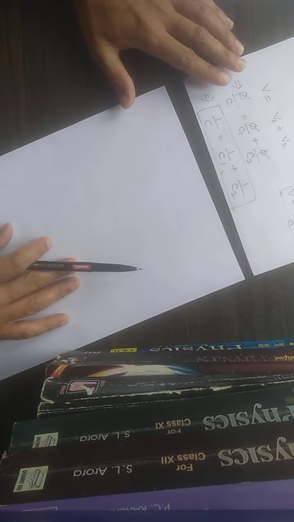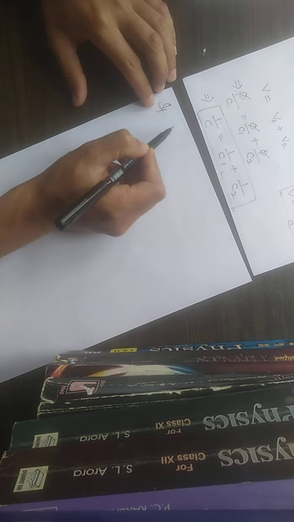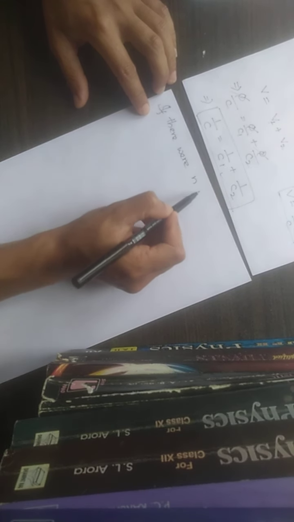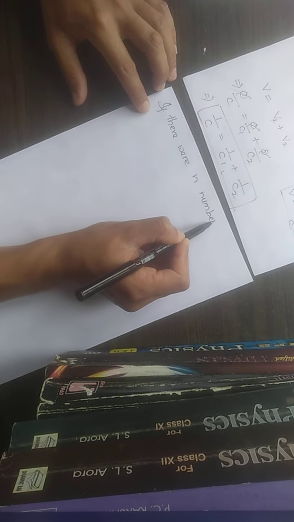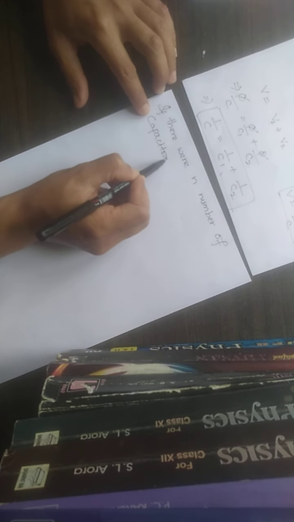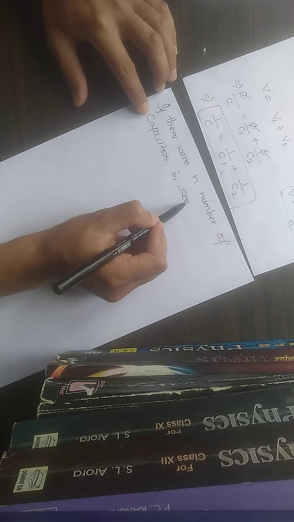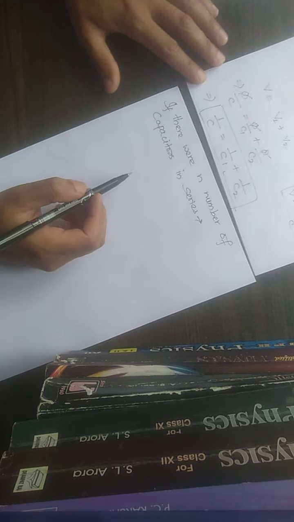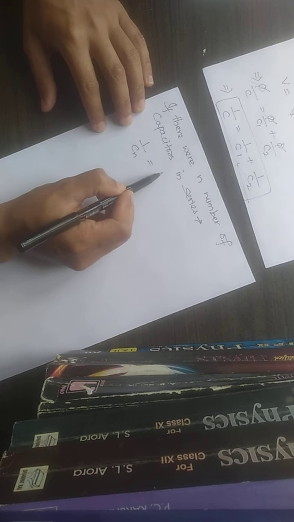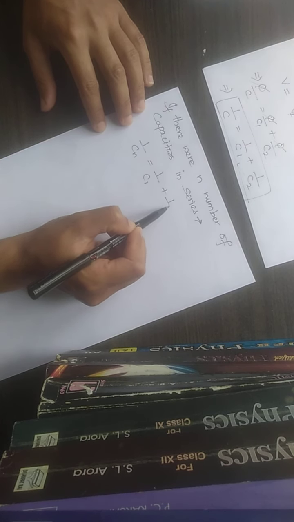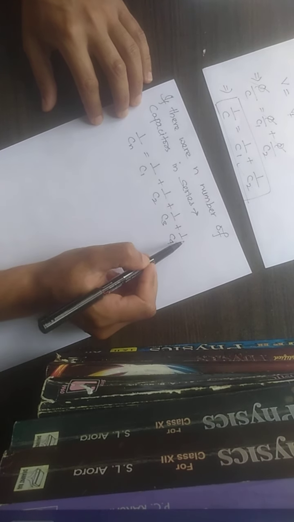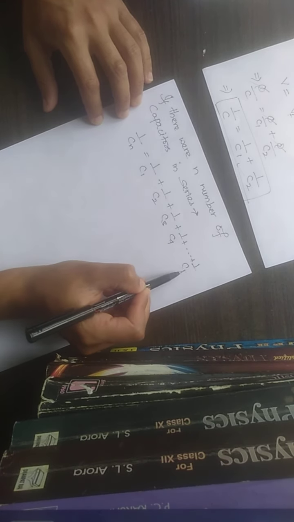If there were n number of capacitors in series, then the resultant capacitance C will be 1 by C is equal to 1 by C1 plus 1 by C2 plus 1 by C3 plus 1 by C4 plus up to 1 by Cn.